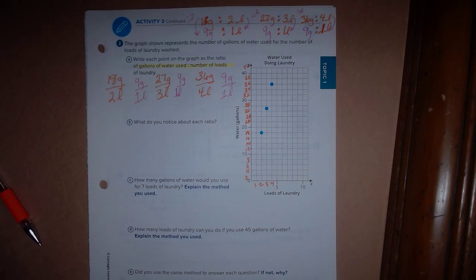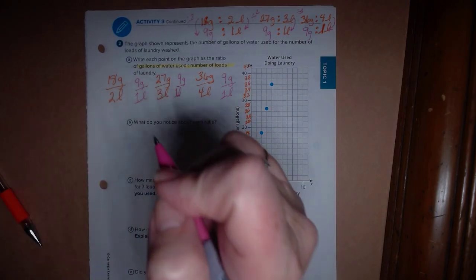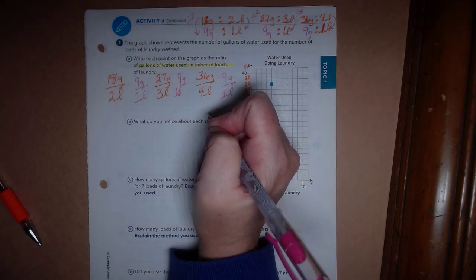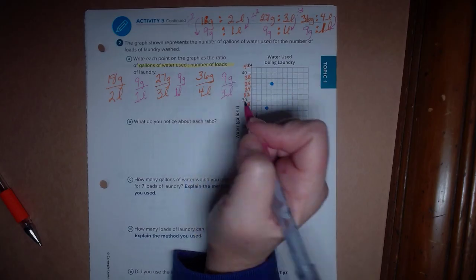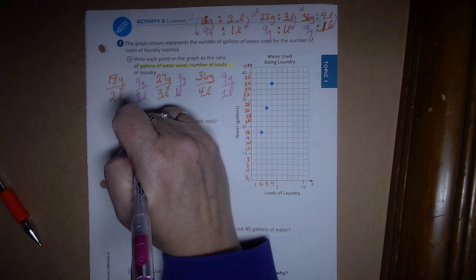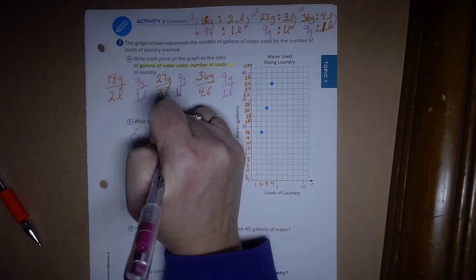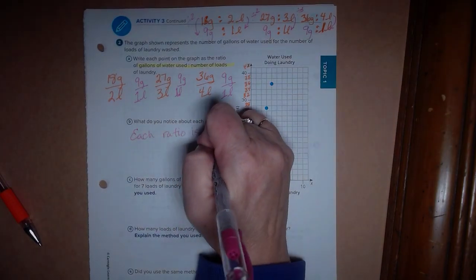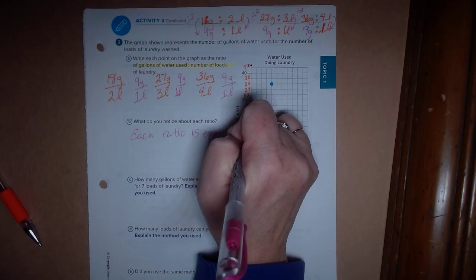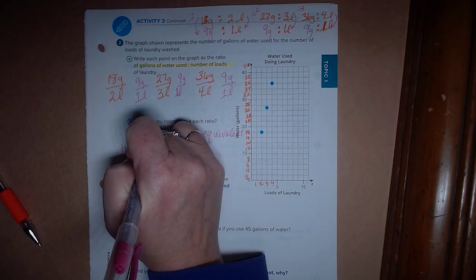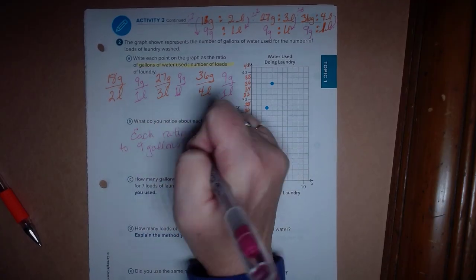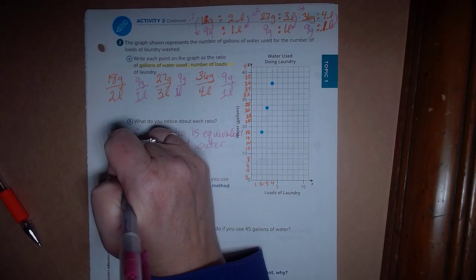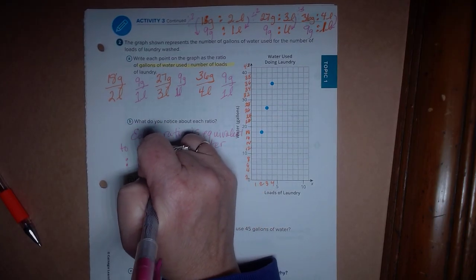So what do we notice about each one? Each ratio is equivalent. So each ratio is equivalent to 9 gallons of water to 1 load of laundry.